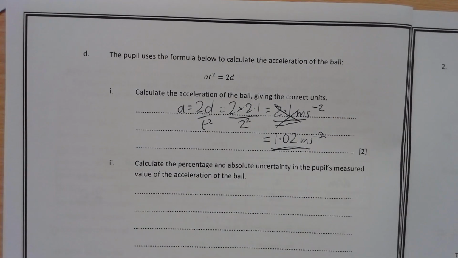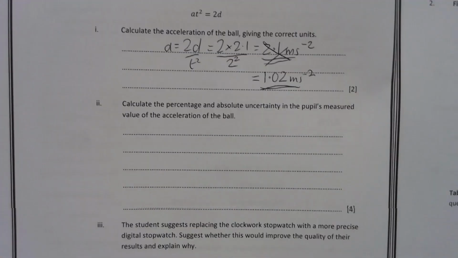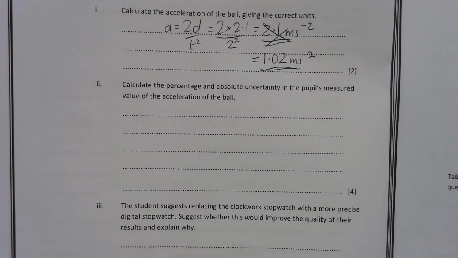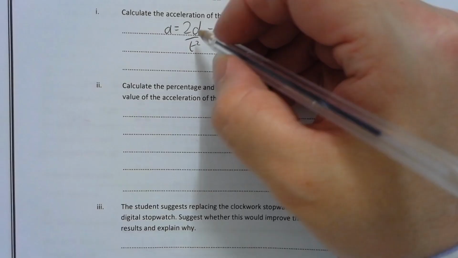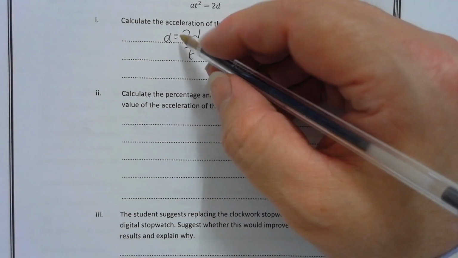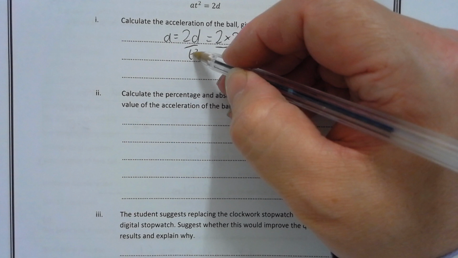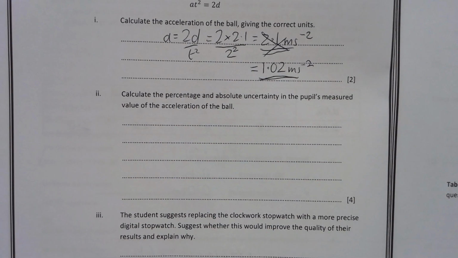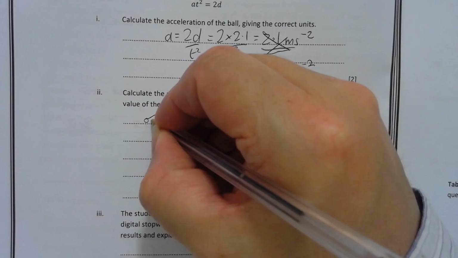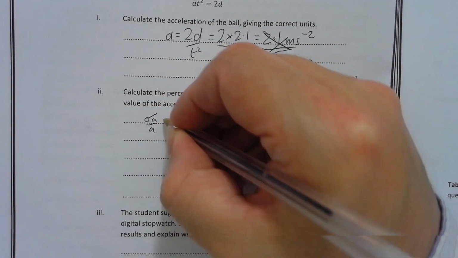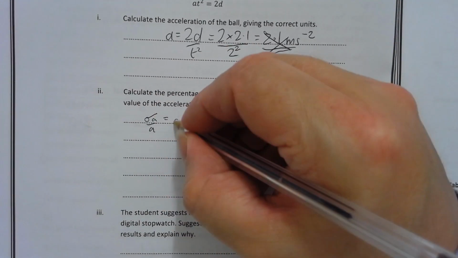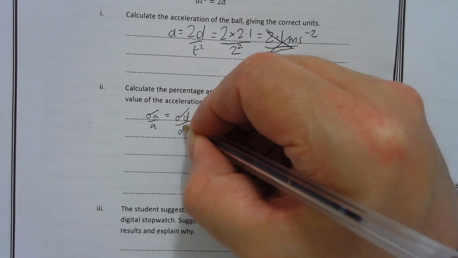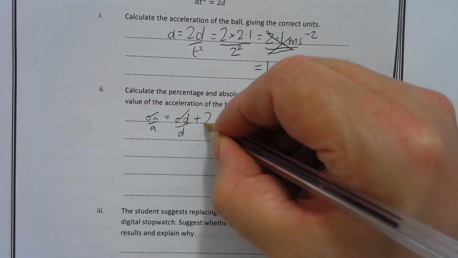The next one is to calculate the percentage and absolute uncertainty of the pupil's measured value of the acceleration of the ball. So we know the acceleration is 2d over t squared. So here we're dividing two values, so we have to add together the percentage uncertainties, plus that's squared, so it's been divided twice, so it's twice the percentage uncertainty. So our percentage uncertainty in a is going to be equal to the percentage uncertainty in d plus twice the percentage uncertainty in t, because t is squared.